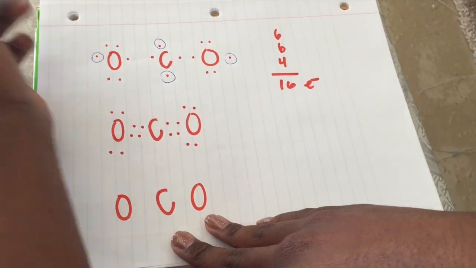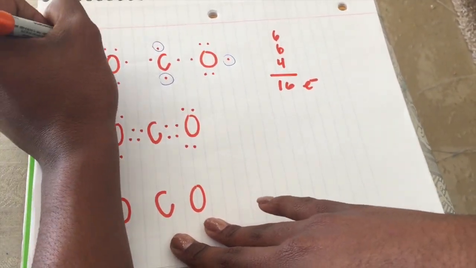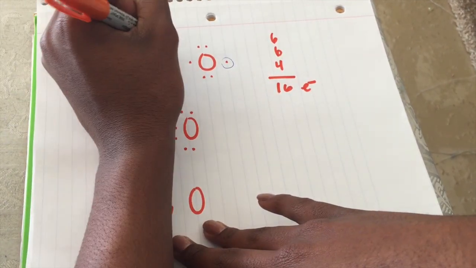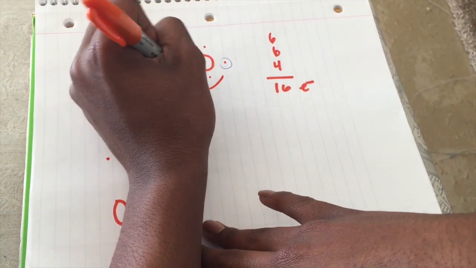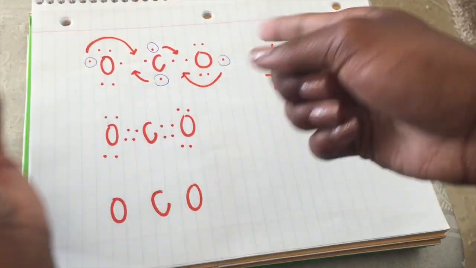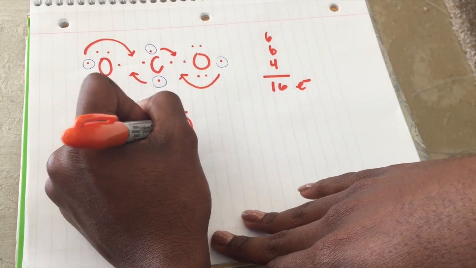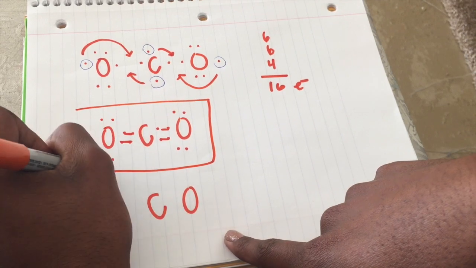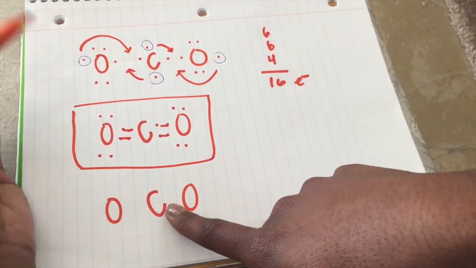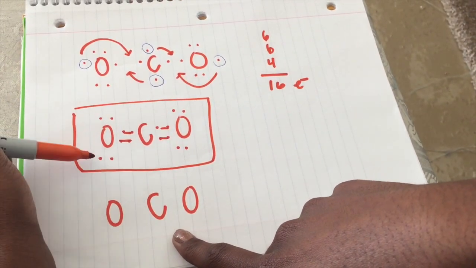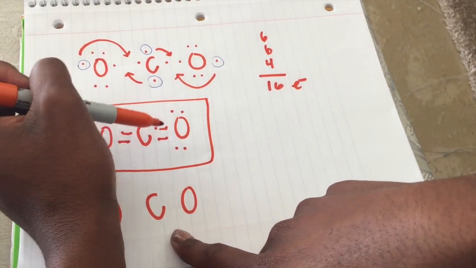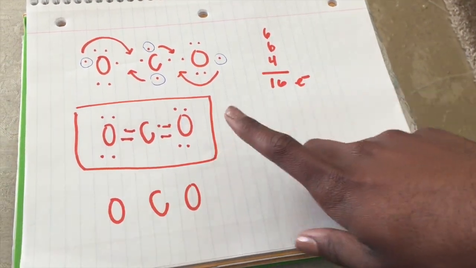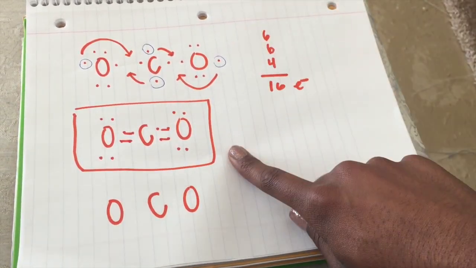And basically, if you come back up here, what we did is we just brought in these 2 electrons that were on the outside, and then having 2 of them makes a pair, makes another bond, so we have our double bond, and this is the final diagram. And if you count each electron, you have 1, 2, 3, 4, 5, 6, 7, 8, 9, 10, 11, 12, 13, 14, 15, and 16 electrons, and that is the Lewis structure for CO2.